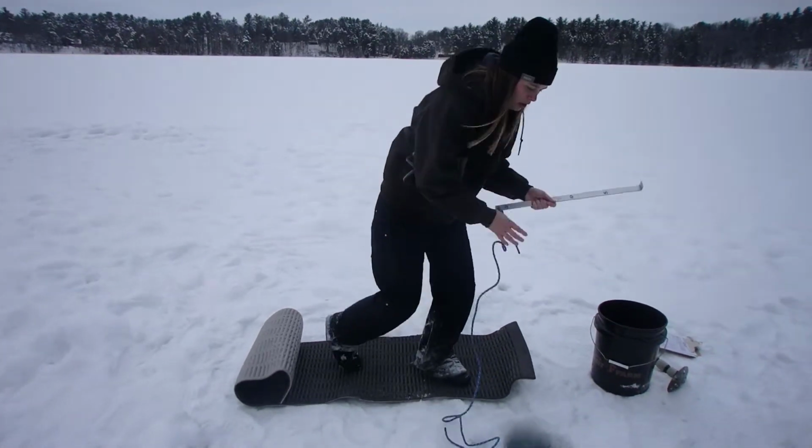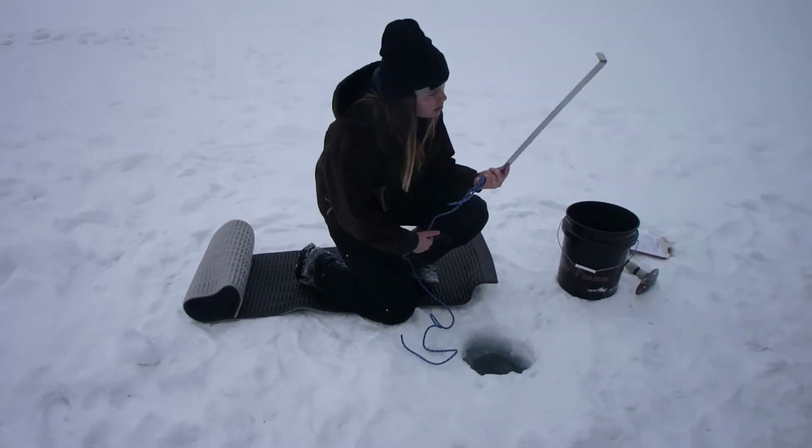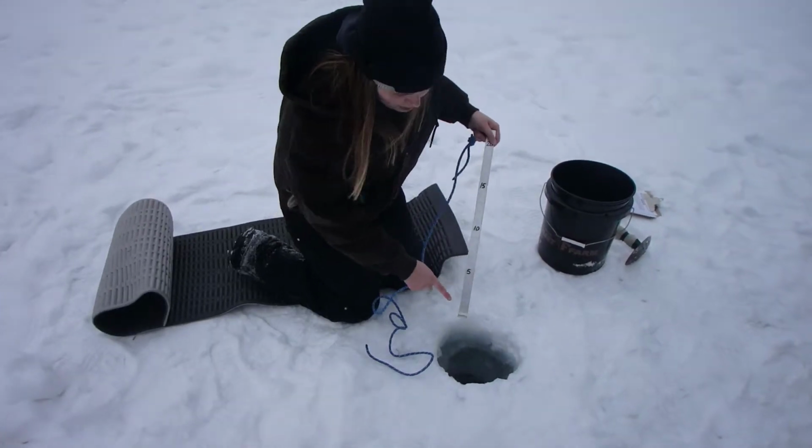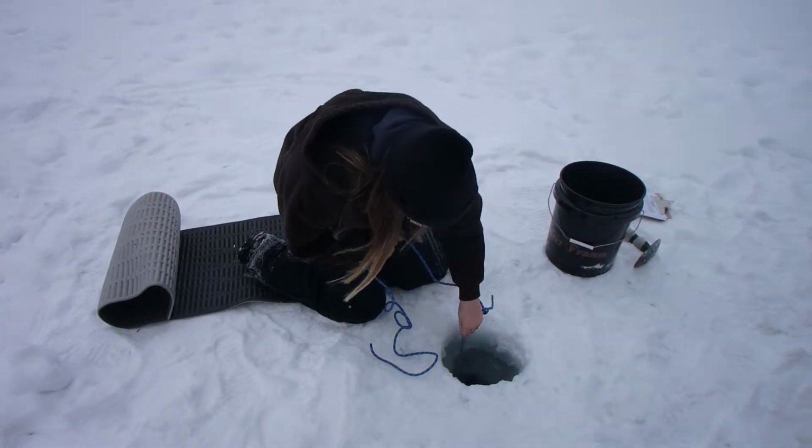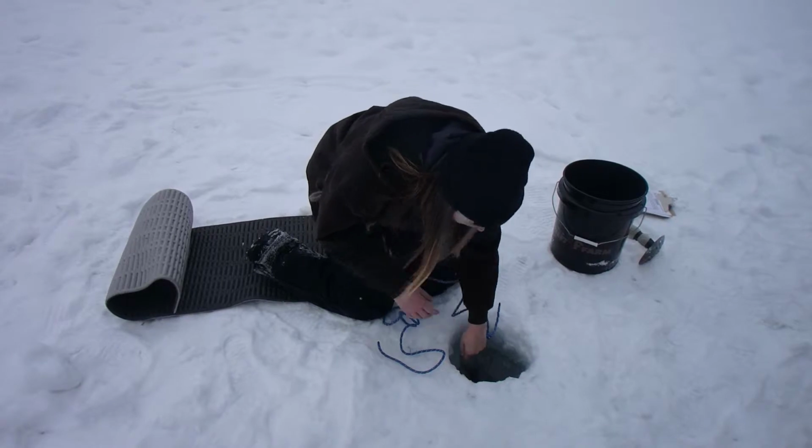So to use the ruler, you just come down to the hole, and put this in the water, and it has a little lip at the end. And you're going to go all the way down until it kind of connects.